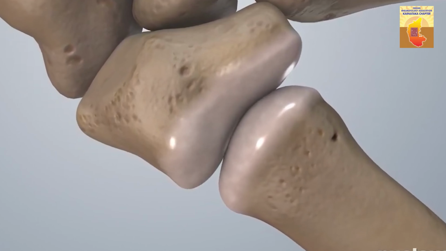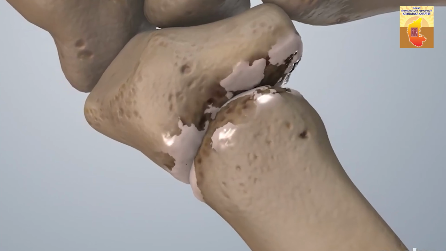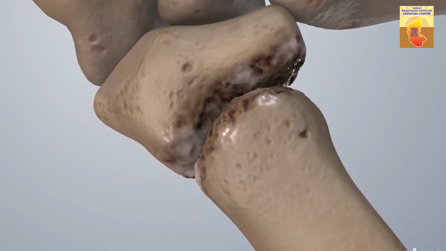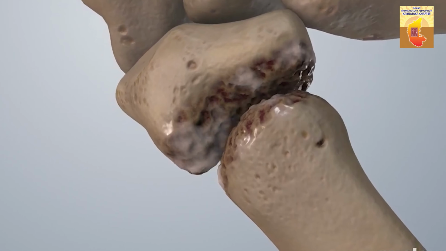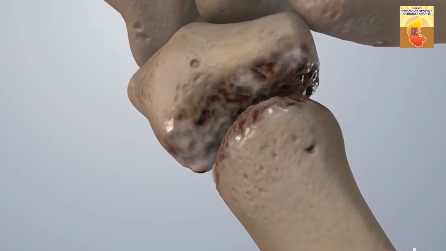Now, coming to what exactly happens, if you put it in lay words, you can think of a tire that has rubber. As the rubber wears out, the steel of the tire is left, and that's how you can think of osteoarthritis. The elastic cartilage part of the bone gets eroded, and therefore the bone part of the joint is exposed, and it starts eroding and causing deformities and pain.